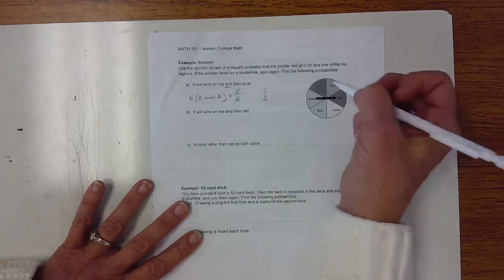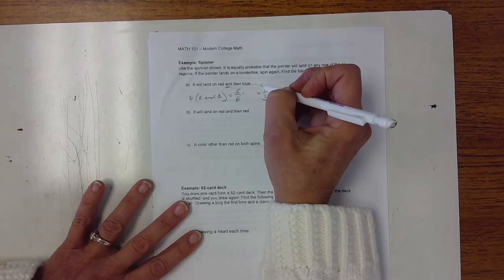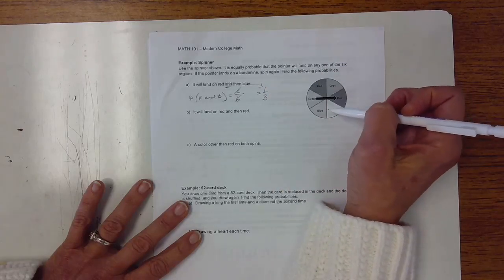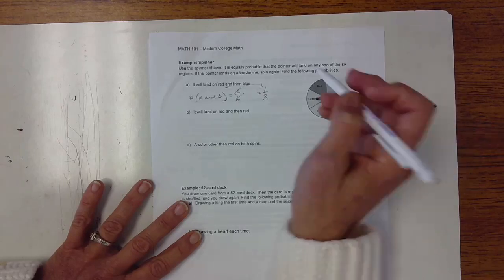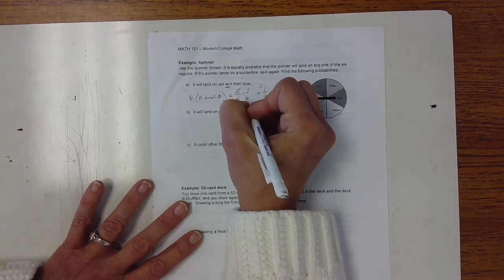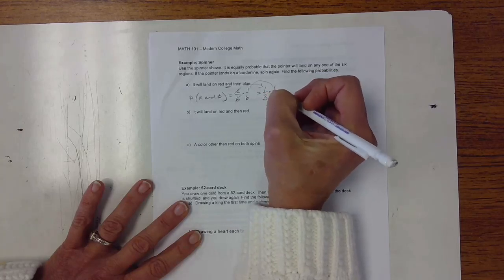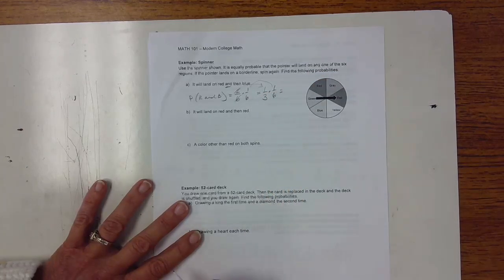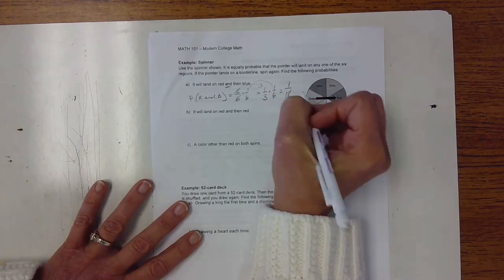Then I'm going to do the probability of getting a blue. I only have 1 blue out of all of the colors, so that's going to be 1 out of 6. So 1/3 times 1/6 would be my multiplication problem, and I'll end up with 1/18.